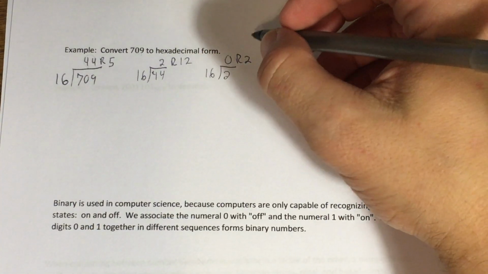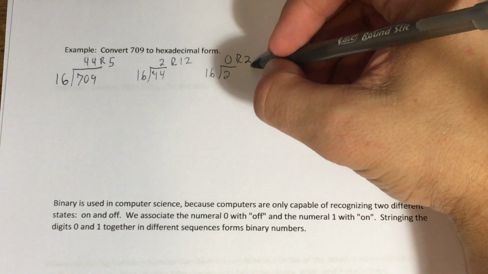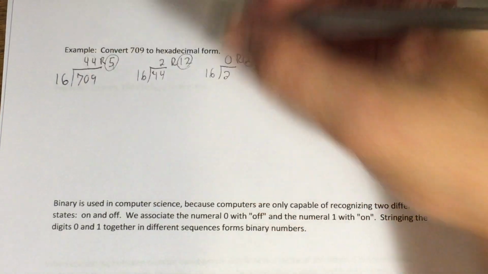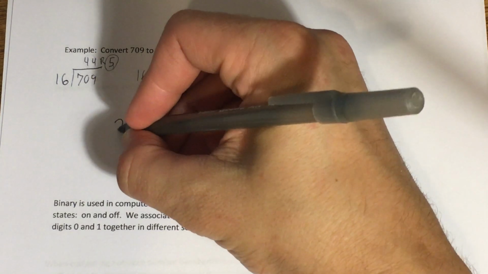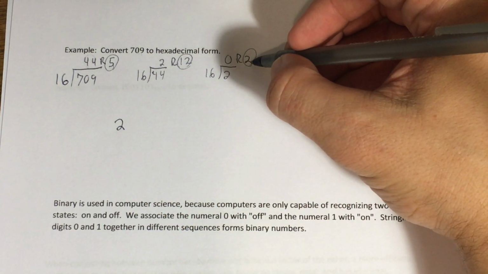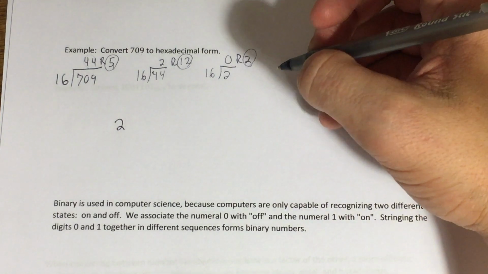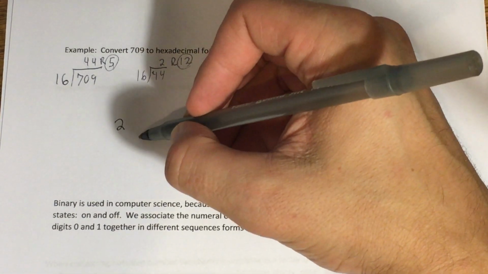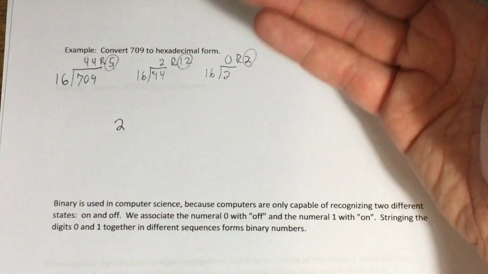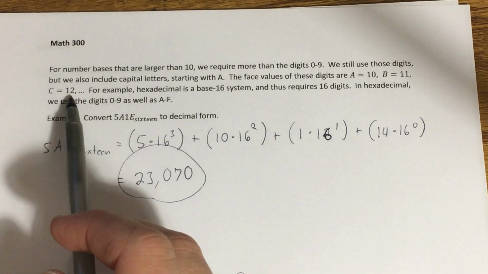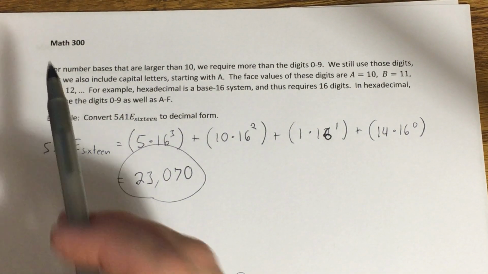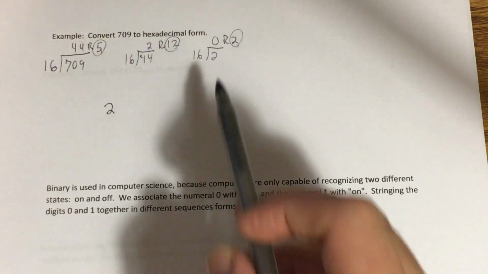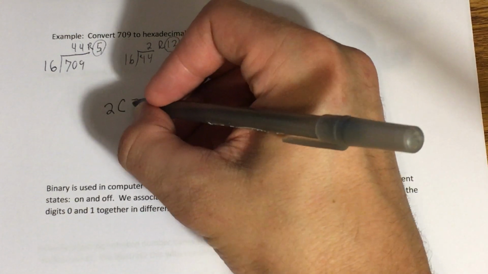Then remember, the way that we write our number in hexadecimal is we read the remainders off, but in reverse order. So 2 is going to be my 256th place. That's 16 to the second power. In my 16th place, I have a 12, but you don't want to write a 12, right? That's 2 digits, and we want to represent that by a single symbol. Well, remember, in hexadecimal, we let C represent the number 12. So where I'm getting a 12 here, I want to call that C. And then finally, in my ones place, I should have 5.